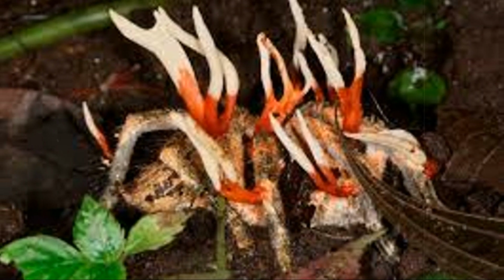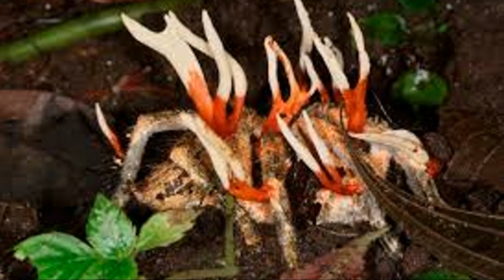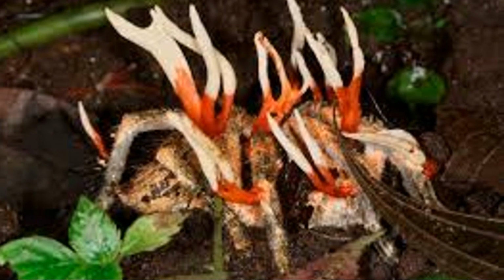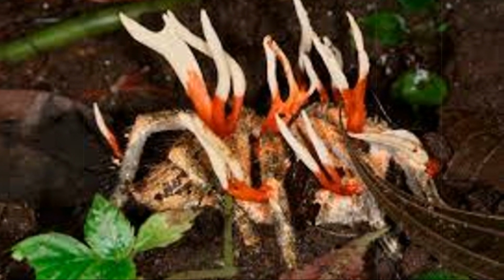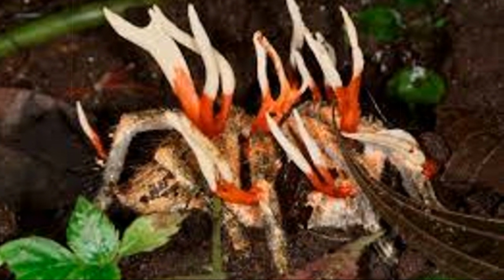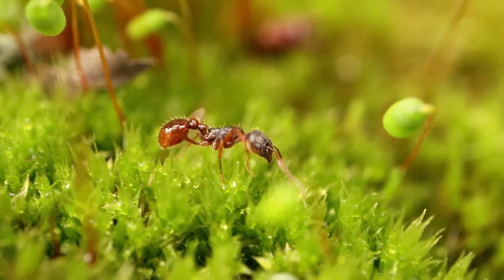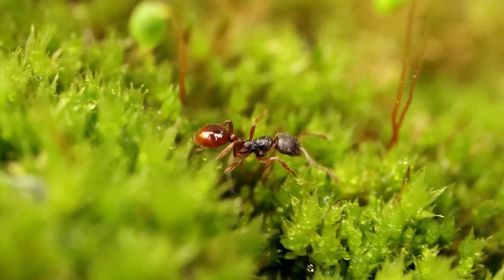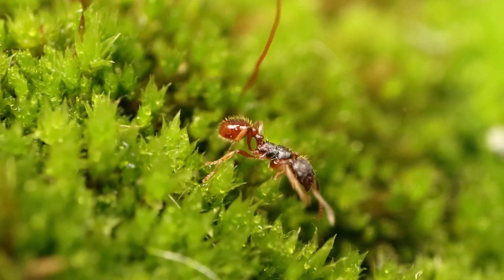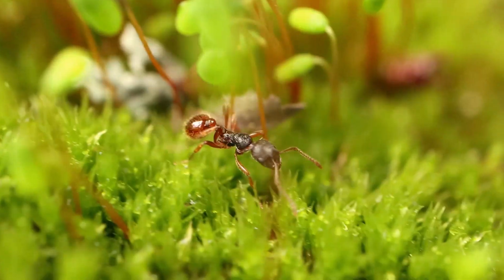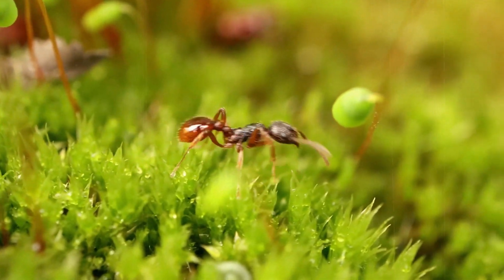By taking control of the ant's central nervous system, the fungus ensures that the ant climbs to a high vantage point. This is crucial because the higher the ant goes, the more effective the spore dispersal will be. Once the ant reaches this optimal location, the fungus kills it and uses the ant's body as a platform to release its spores. These spores then rain down onto the forest floor, where they can infect new hosts.